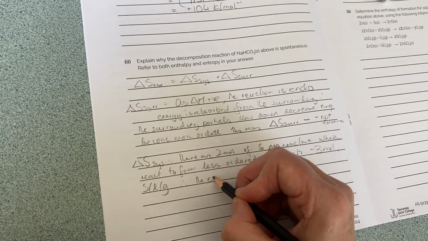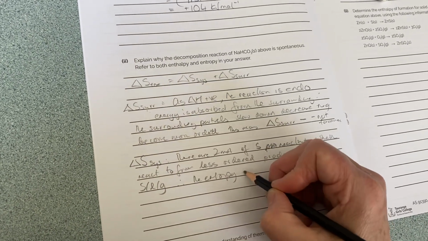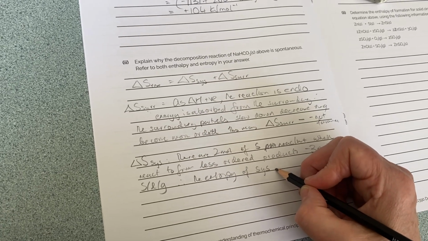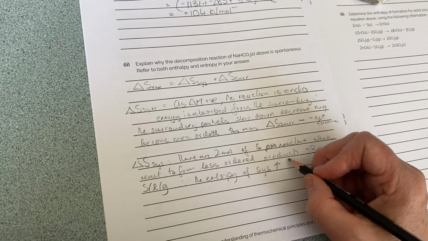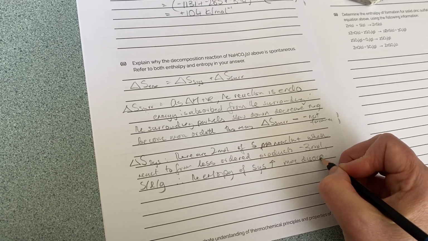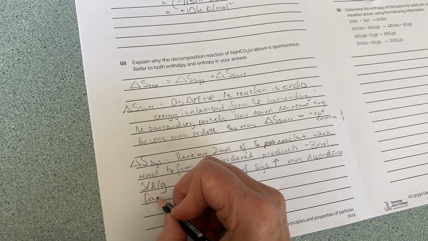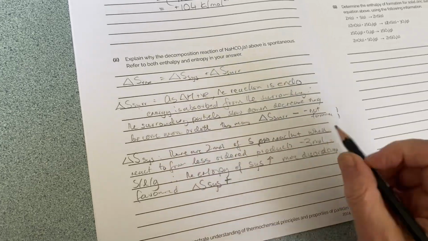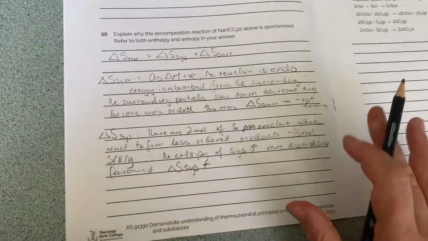Therefore, the entropy of the system is increasing, which is more disordered, which is favoured. So we've got a positive entropy of the system and a negative entropy of the surroundings.